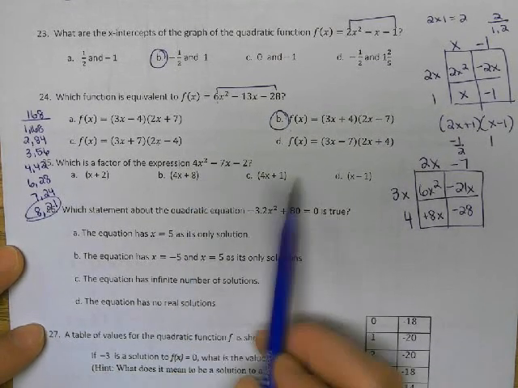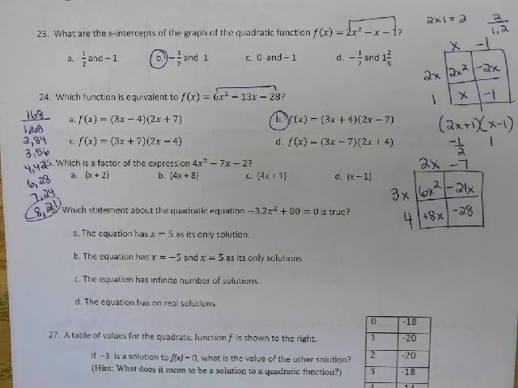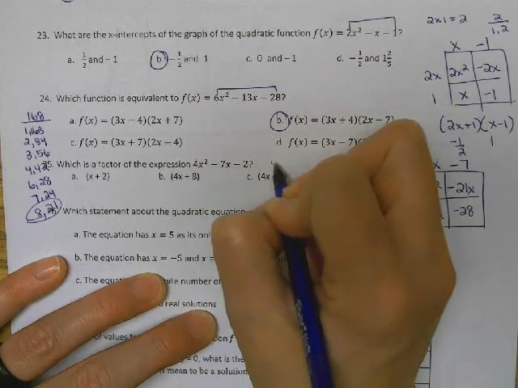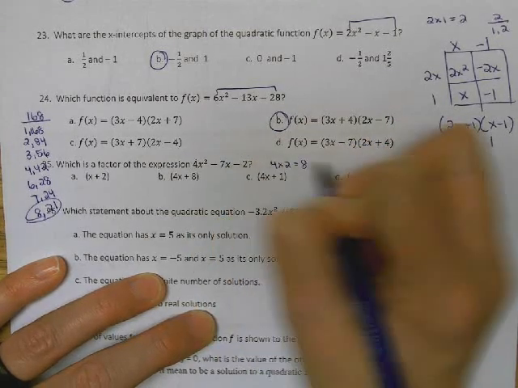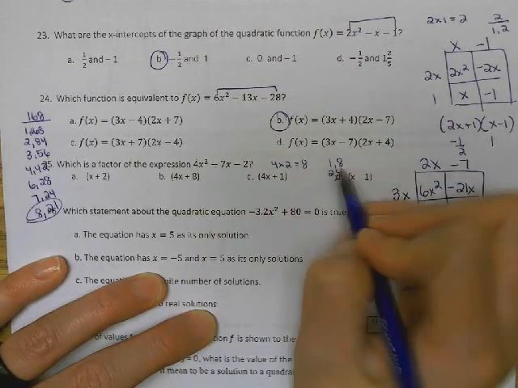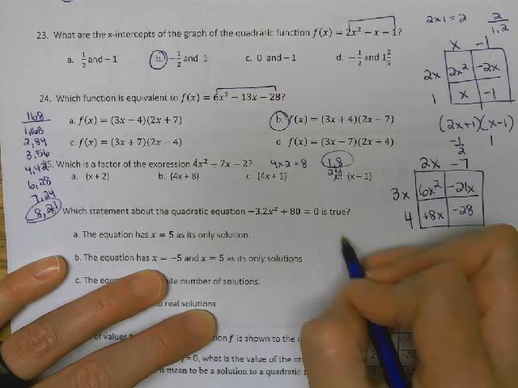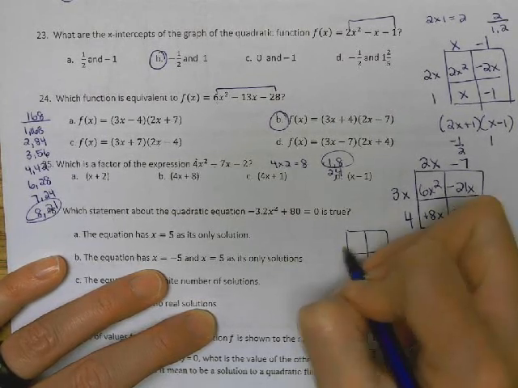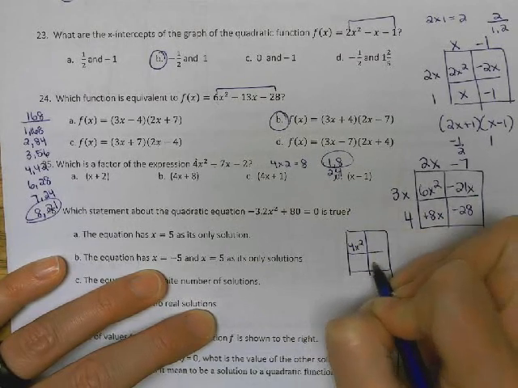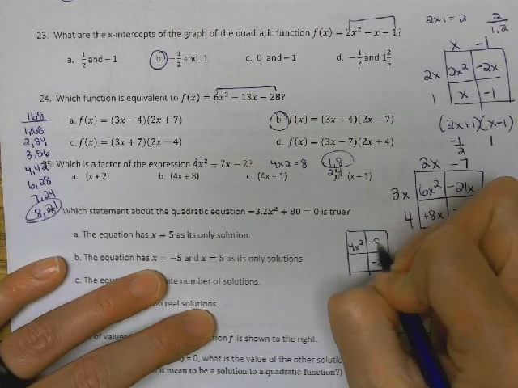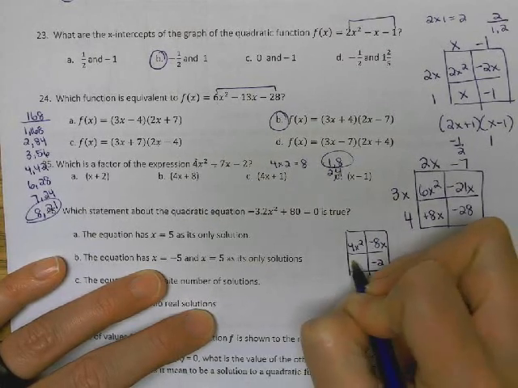25. Which of these is a factor of this trinomial? So if I do 4 times 2, I get 8. So I'm going to list my factors of 8, and I need the 2 that subtract to give me 7. So we're putting it in my box. 4x squared, negative 2. I needed them to subtract to give me a negative 7x, so the 8 is negative.